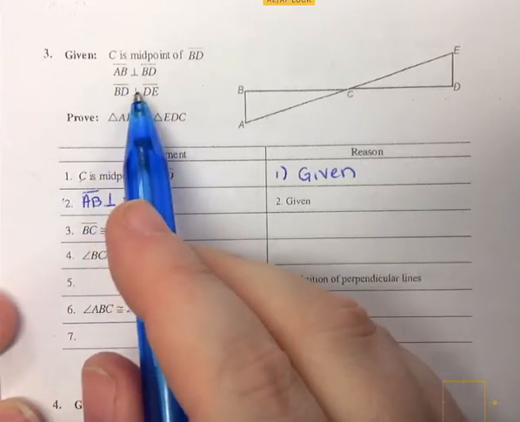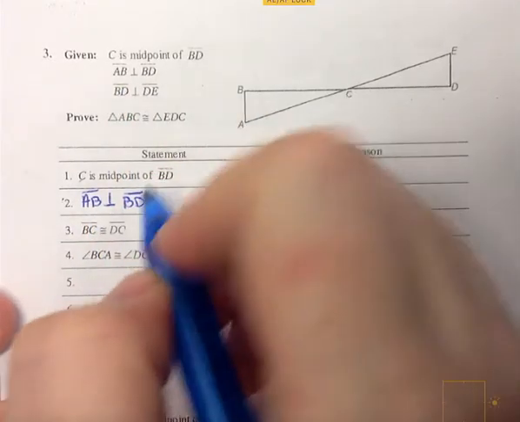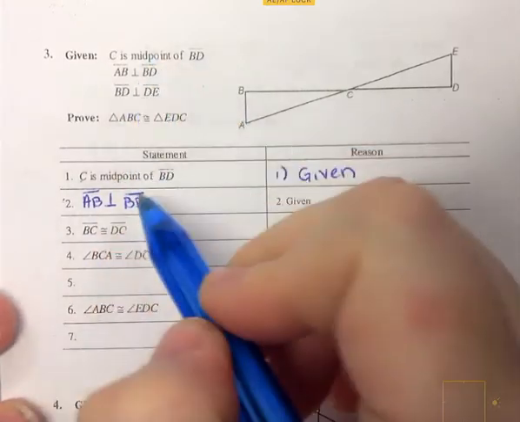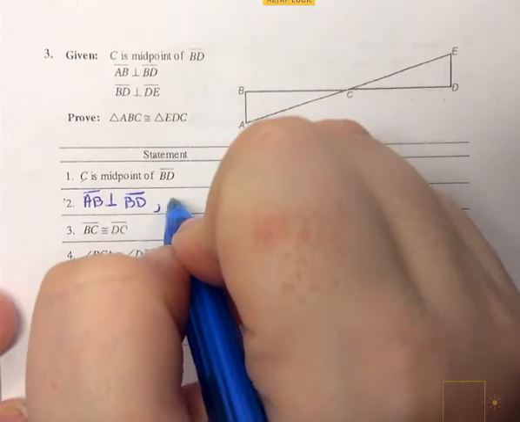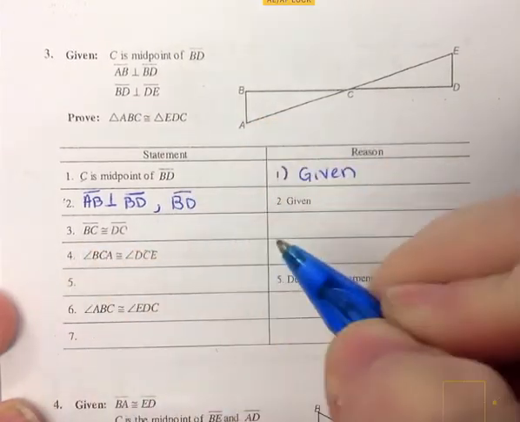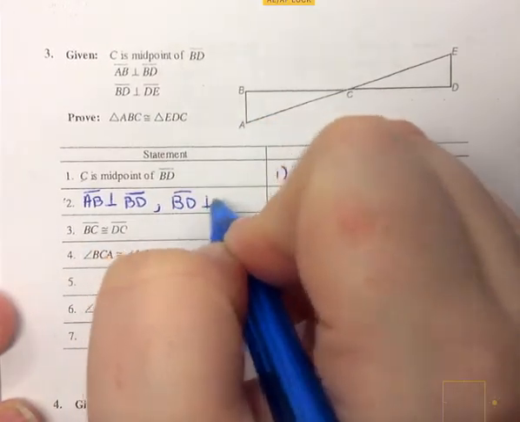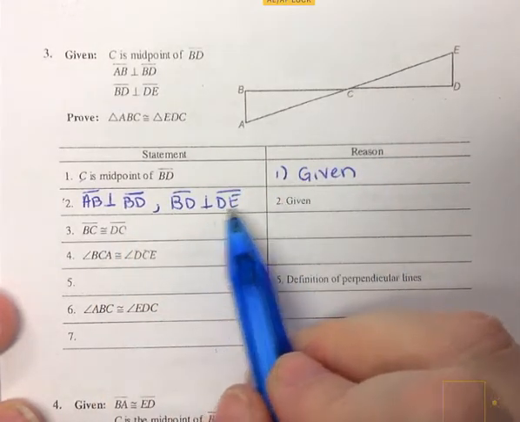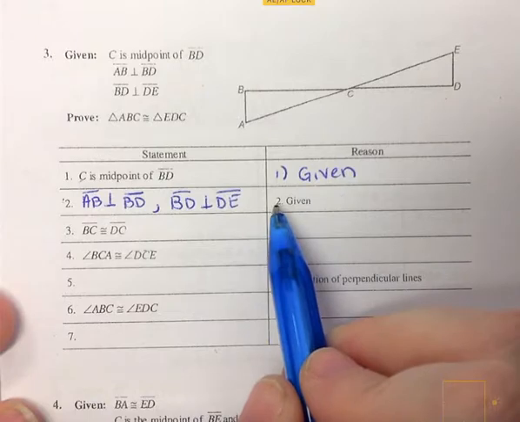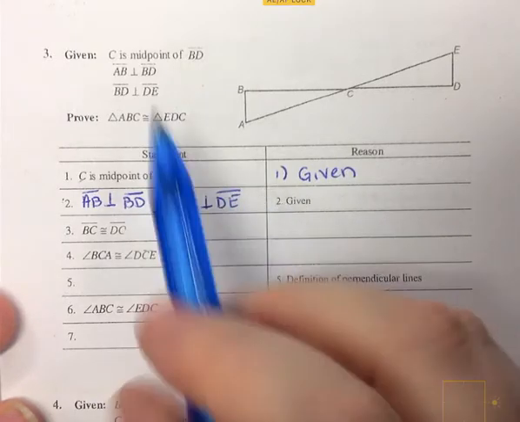We need to put this statement with the second statement. Because they both talk about perpendicular, we can put them together. It's just a lot of times you will want to keep them separated. But this is why with step proofs, you have to be very careful about what you're reading. And it says that reason 2 is the given. So those are from our given.